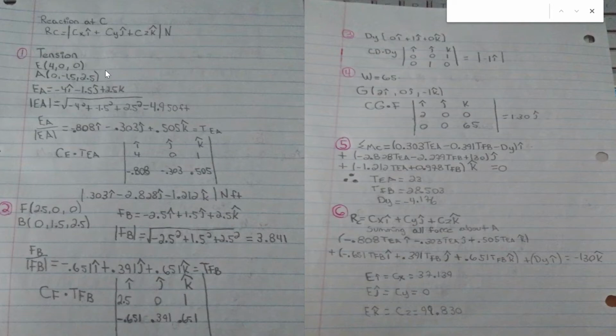Here we're given the coordinate points, and we solve that to find the position vector that allows us to find the magnitude of the vector. Having these, it allows us to find the unit vector and the tension force, which we can use to find the moment of the tension force about C.